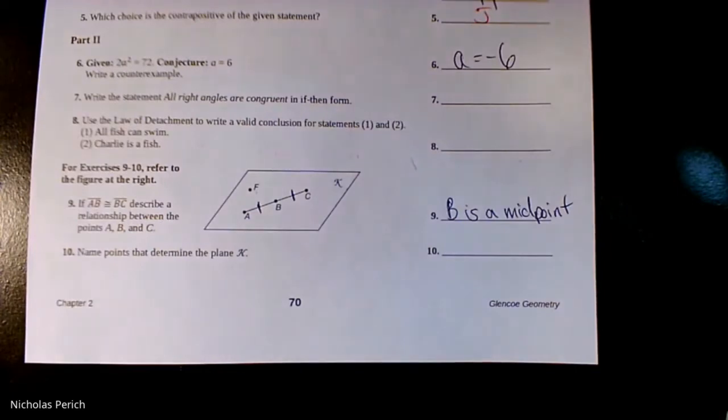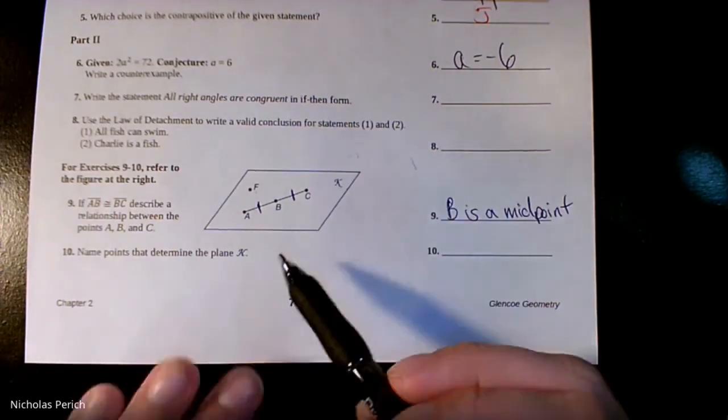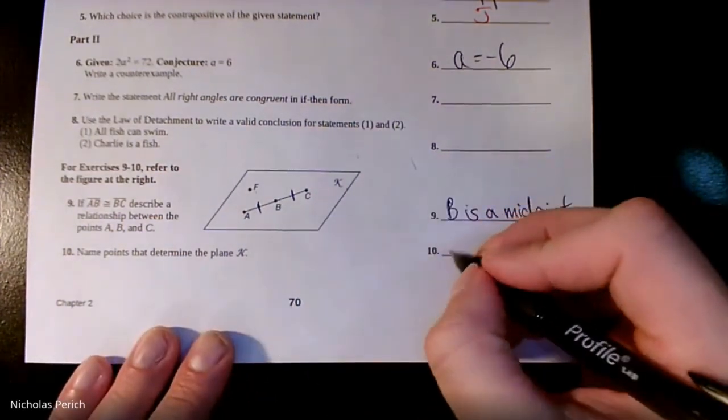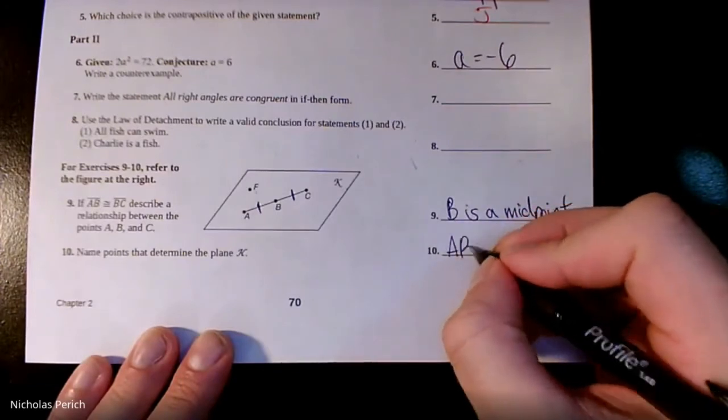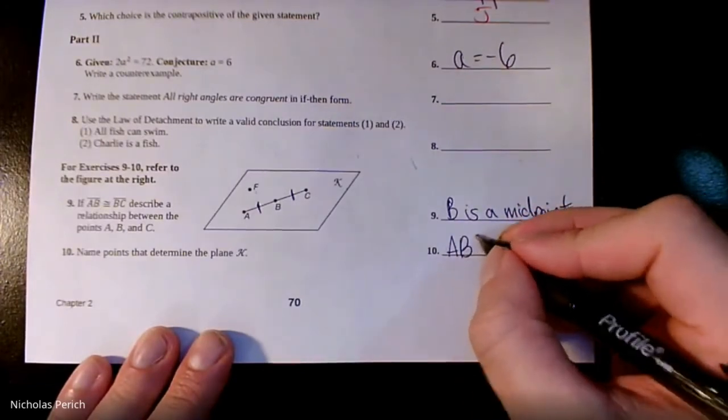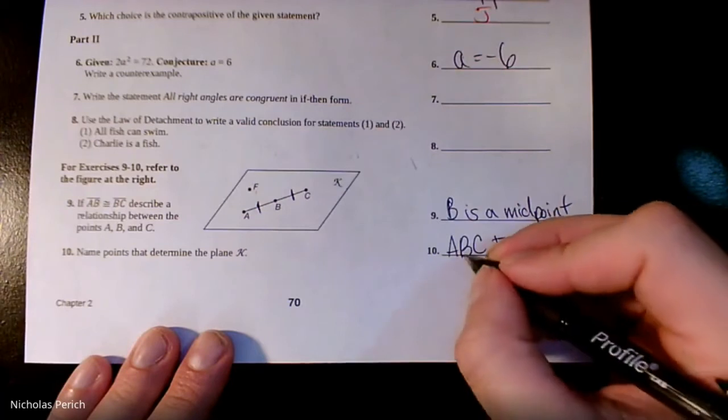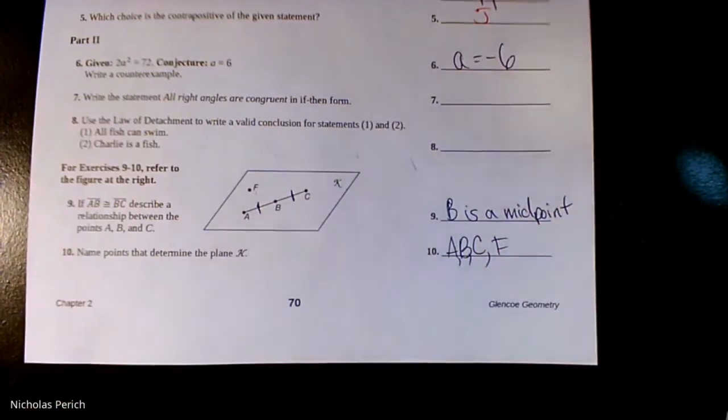Name points that determine the plane K. This is very easy. The points that determine the plane K are A, B, C, and F. Now, in reality, you only need 3 of those points, but I'm listing all 4. Seems kind of counterproductive. But that's it. That almost seems a bit too easy.